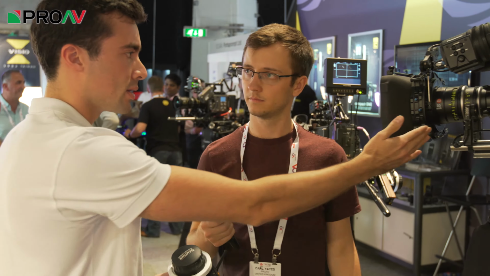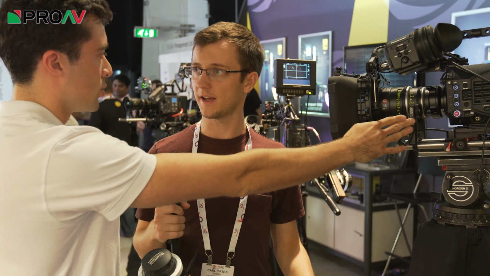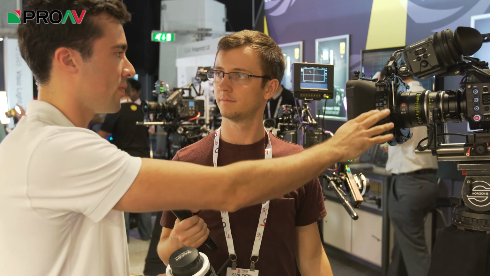Very simple. I am varying the iris. Okay, so that affects your depth of field? Exactly, to affect depth of field, and I am counteracting the exposure change, which naturally occurs with a variable ND filter. Okay, that's really interesting.